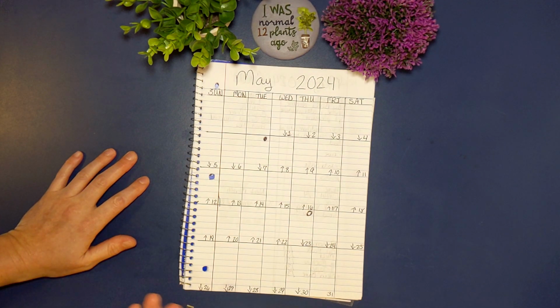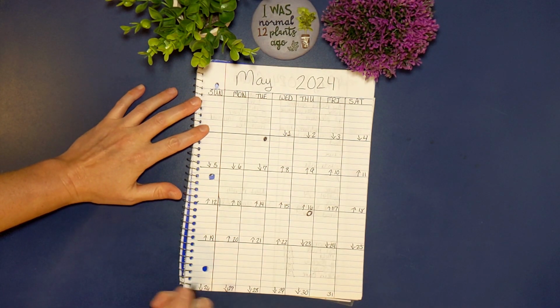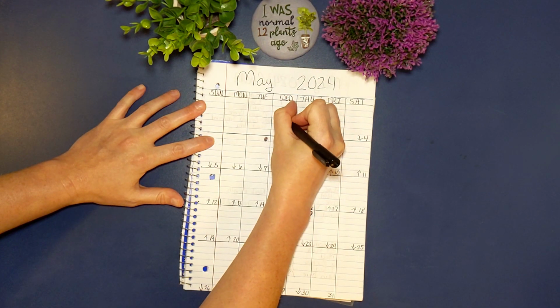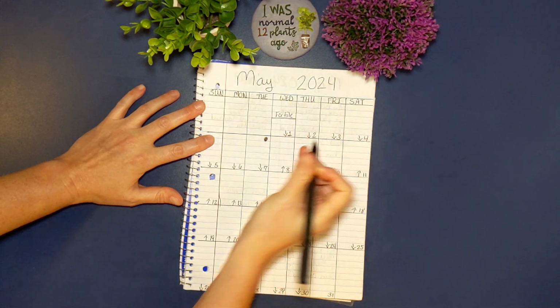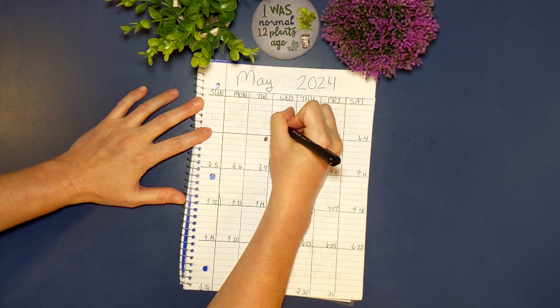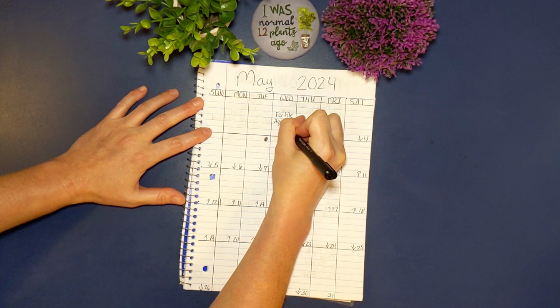Now on to the astrological signs. This has really made a big difference too, and we are going to start off the month with the fertile sign. So this is kind of like a so-so day. It's not really good or bad. It's just kind of so-so. And the astrological sign with that is Aquarius, the leg.